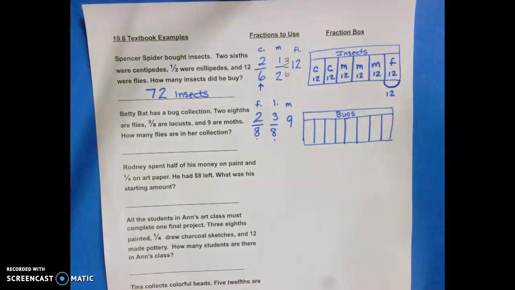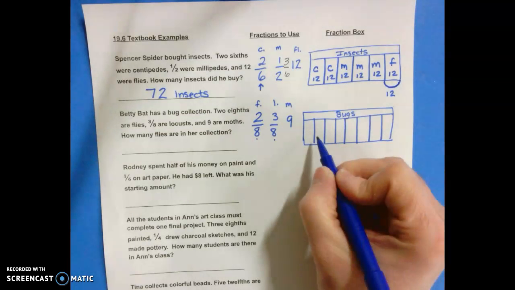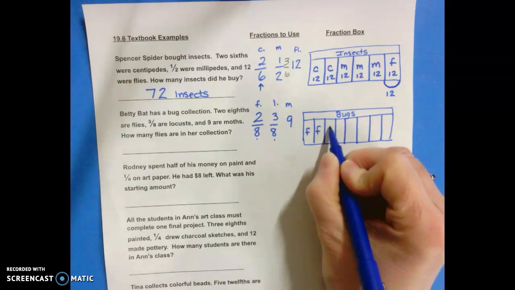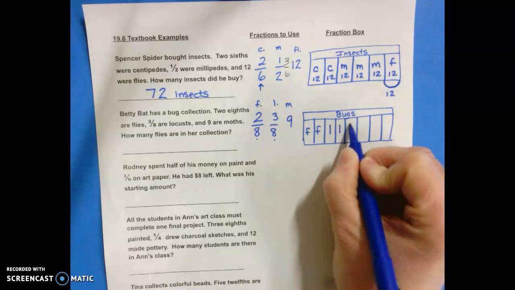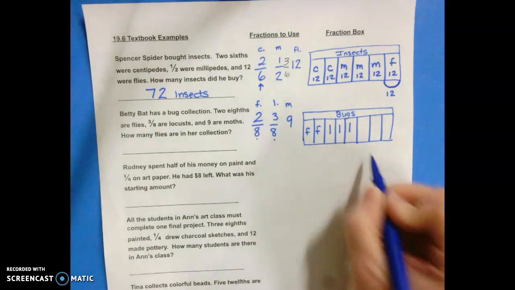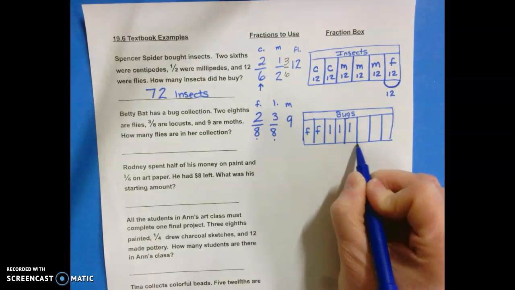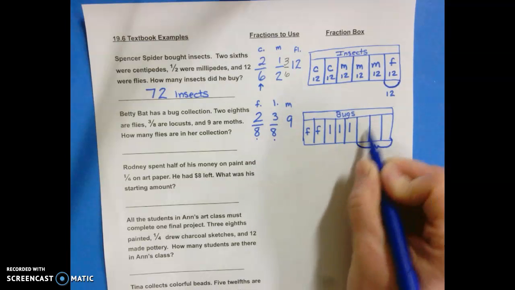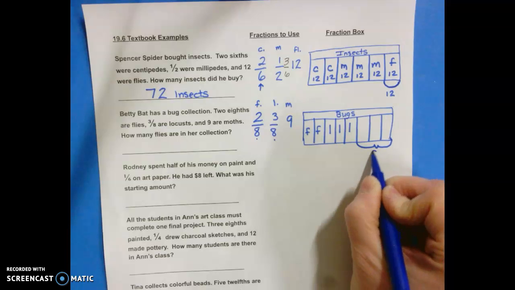So I now have a rectangle box that represents eighths. 2 of the eighths are flies, F for flies. 3 are locusts, 1/8, 2/8, 3/8. Now watch this. 9 are moths. So I have 3 empty boxes, and this is where I always just give a little scoop, and this whole space is left over to be 9.